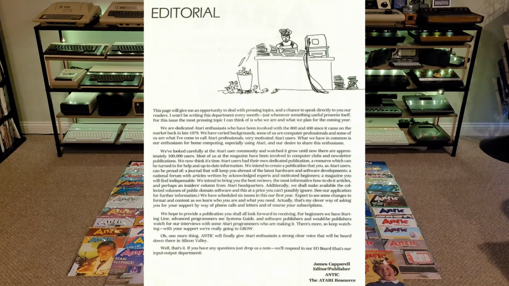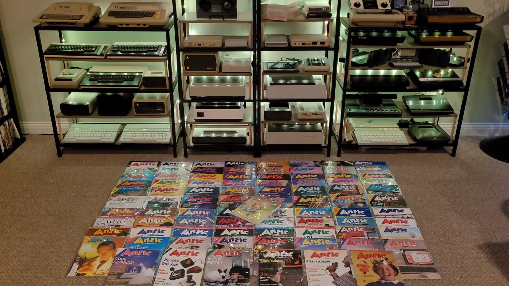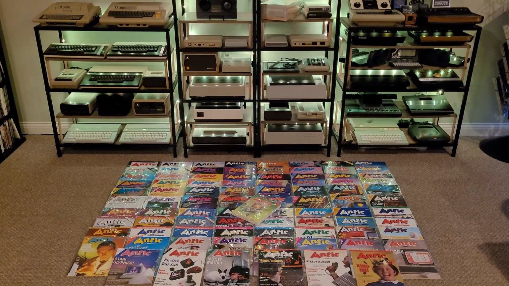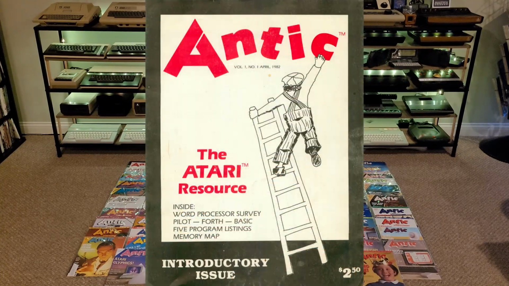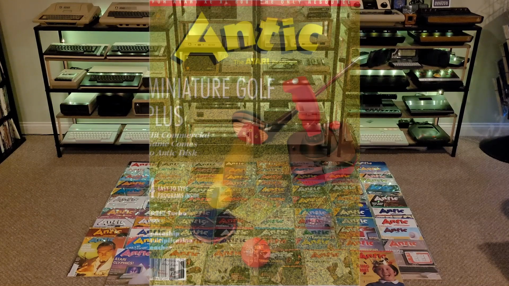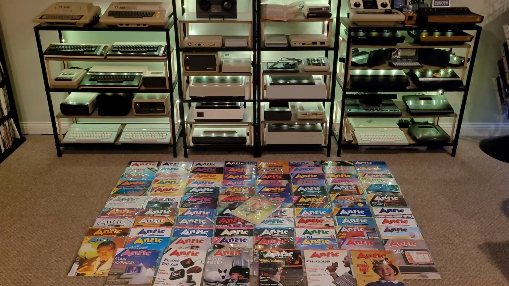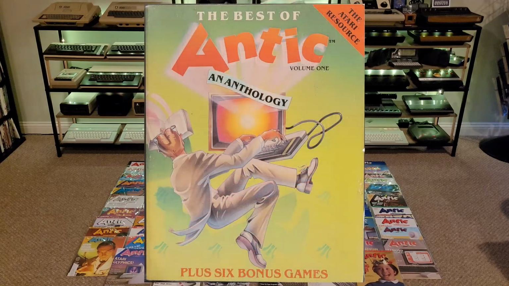But that last part about being a resource for help and up-to-date information, that's what we call the internet today, right? That's probably why a lot of these paper publications have gone away or just transitioned to electronic format on the internet. Antic, the Atari Resource magazine, started with Volume 1, Number 1, in April of 1982, and ended with Volume 9, Number 2, in June/July 1990. That's a span of a little more than 8 years, and there were 88 issues published, along with a Best of Antic book, which you can see right in the middle of my pile over there. That was from 1983, to complete the full set.